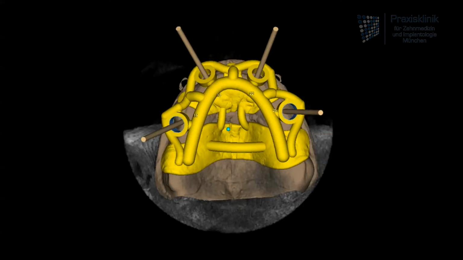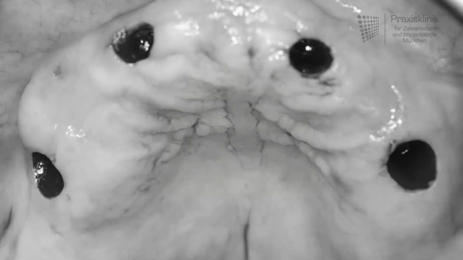This kind of template enables us to transfer our virtually planned implant position into reality. So this template will guide our implant drill right to the defined position of the implants. In favorable terms, which means in this situation that we have enough bone at the planned implant site, we can place implants without cutting the soft tissue, having only a small punch in the area where we want to place our implant.